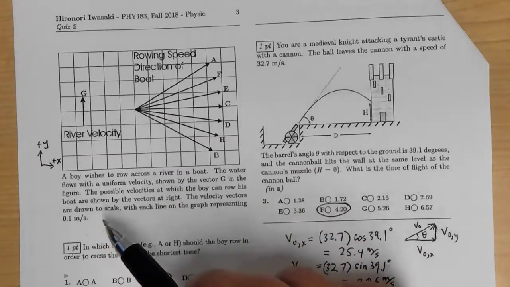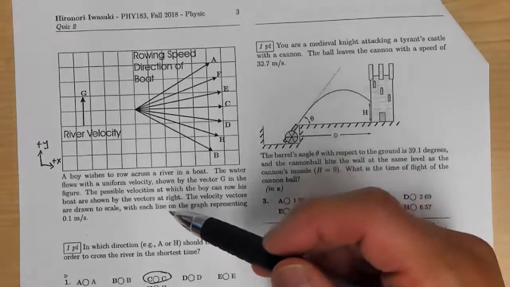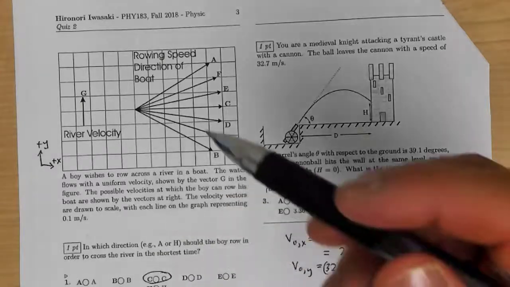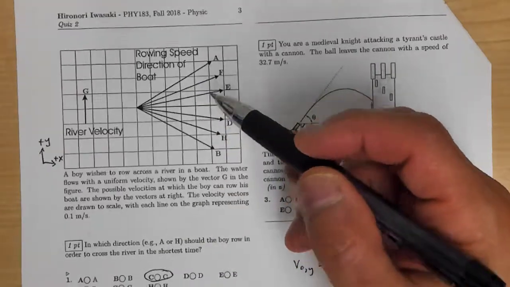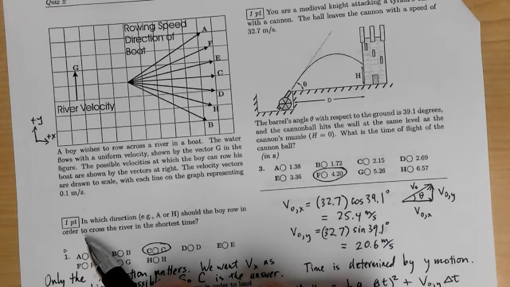The velocity vectors are drawn to scale, with each line on the graph representing 0.1 meters per second. In which direction, A to H, should the boy row in order to cross the river in the shortest time?